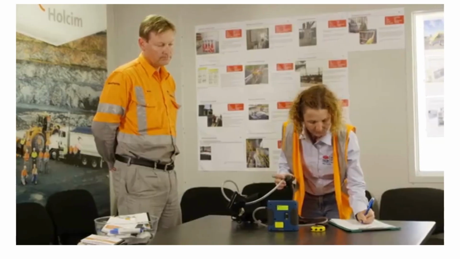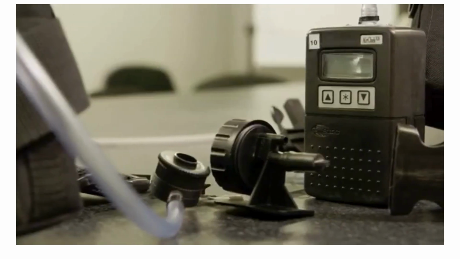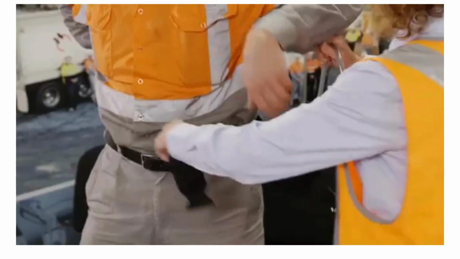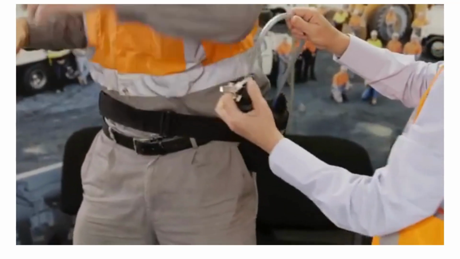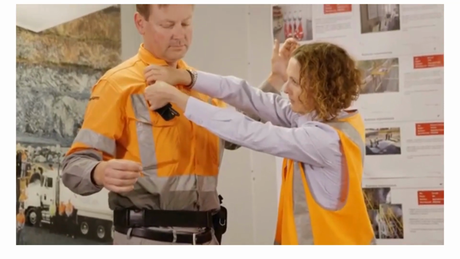Monitoring is actually going into the workplace and monitoring the workers whilst they're doing their normal job. Obtaining a sample is fairly straightforward. The person wears a sampling train, which comprises a small pump, which is worn on their belt. That pump is connected to some plastic tubing, which is then connected to a sampling head. So you either monitor for respirable dust or inhalable dust.